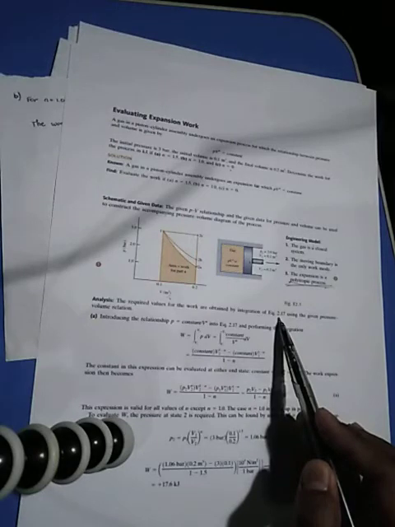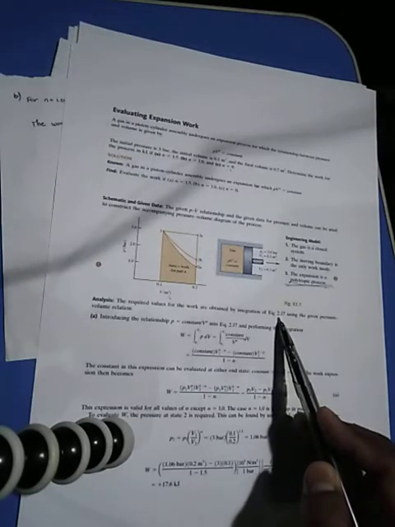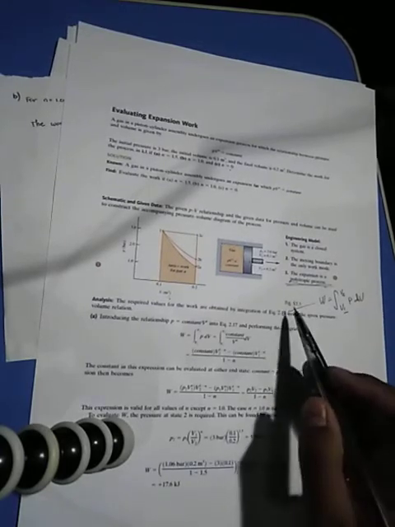So, let us go on to the analysis. Sabi dito, the required values for the work are obtained by integration of equation 2.17. In this case, magagamit natin yung equation 2.17. What is equation 2.17? Yung equation 2.17 from your manual is the work is equal to the integral from V1 to V2 of P dV, evaluated from V1 to V2. So yan yung equation 2.17.